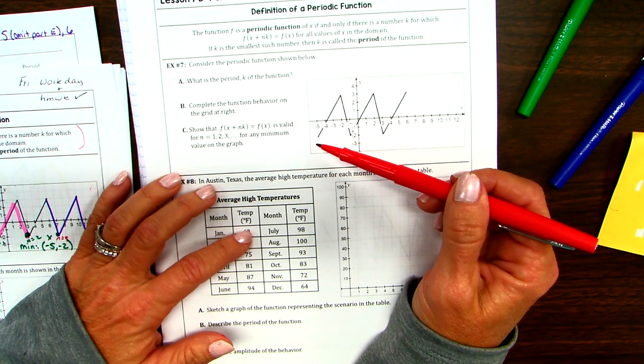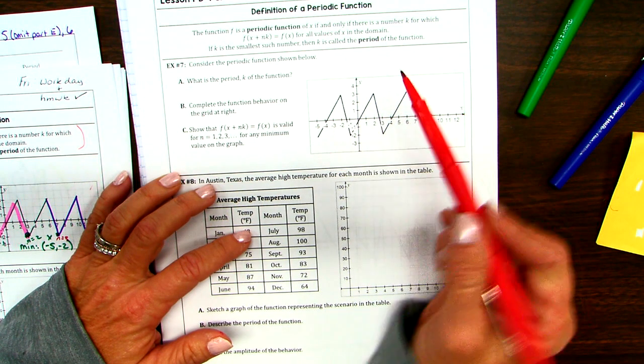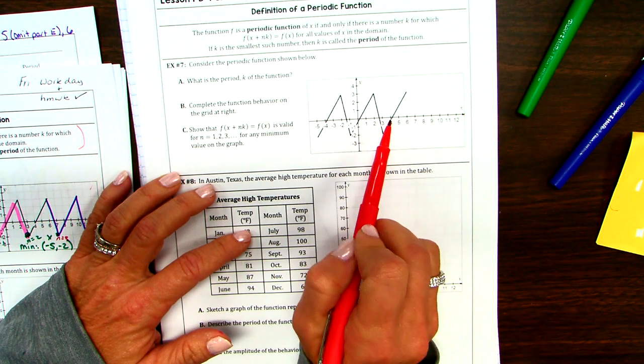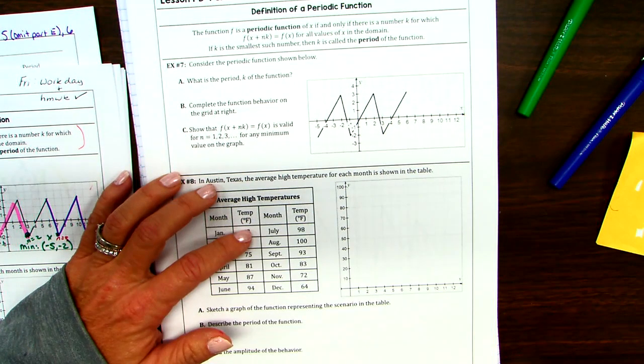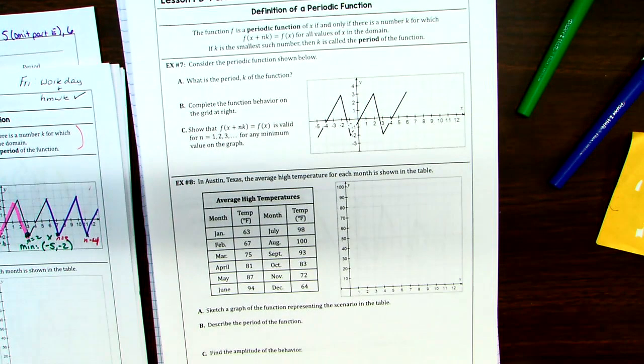And so, guys, just so we're clear, all right, guys, no more talking, please. Your periodic function repeats forever and ever and ever in both directions. So what we're looking at is not just the whole graph. It goes on forever and ever, okay?